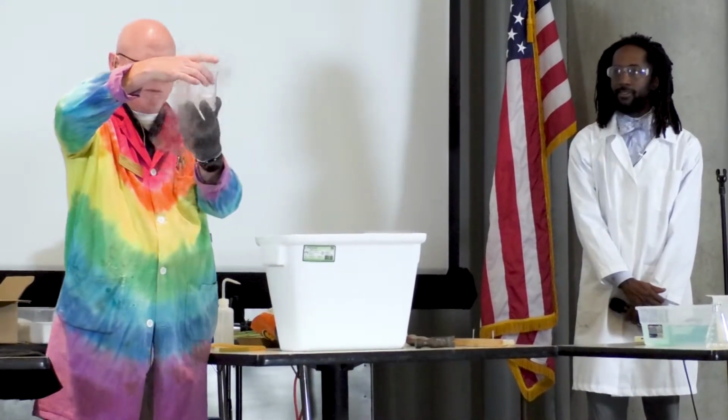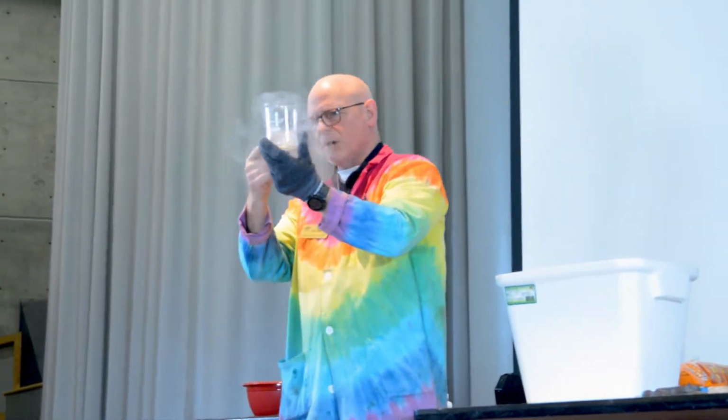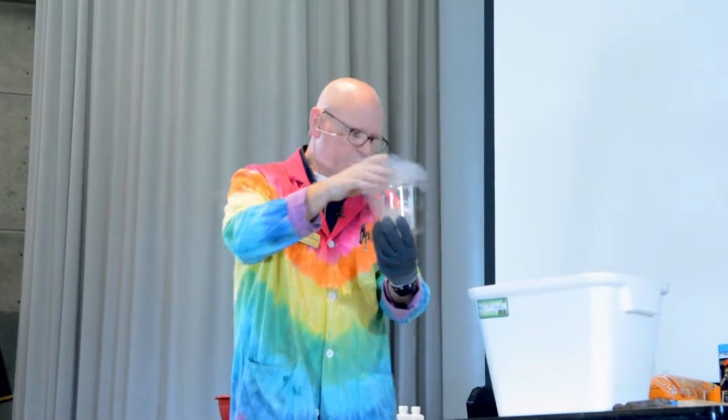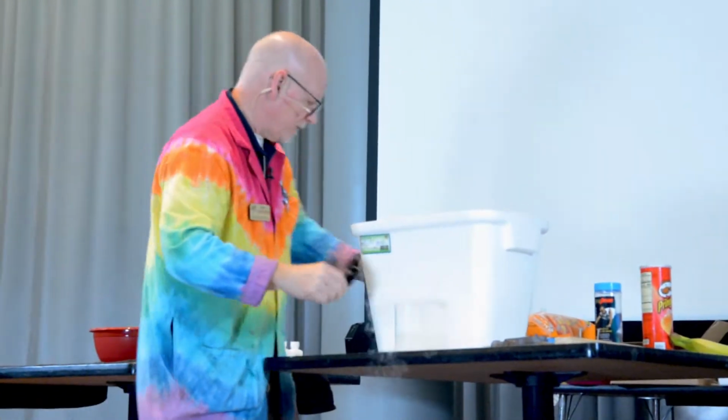Okay, so that's what it looks like. Okay, so the beaker is warm enough that it's causing the liquid to boil. Okay, now let's try that one more time if you can see it a little bit better.